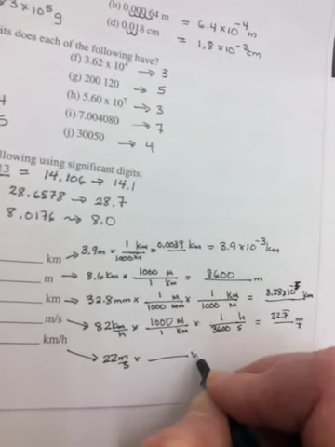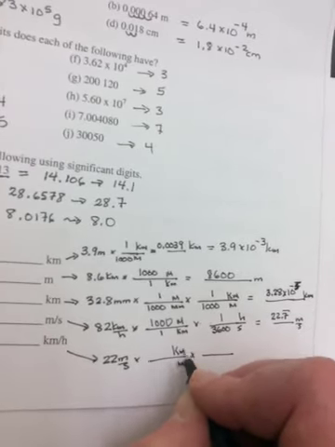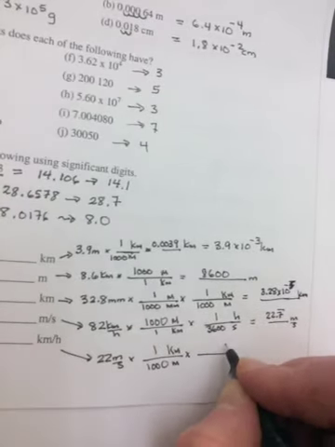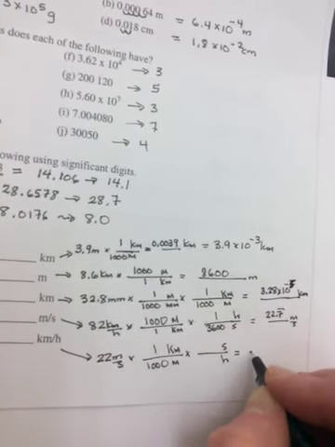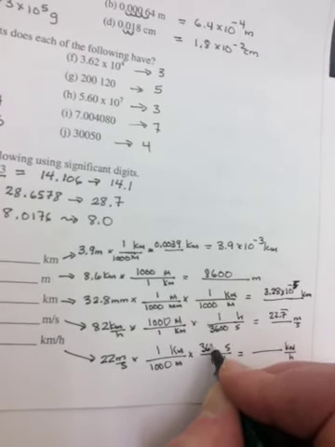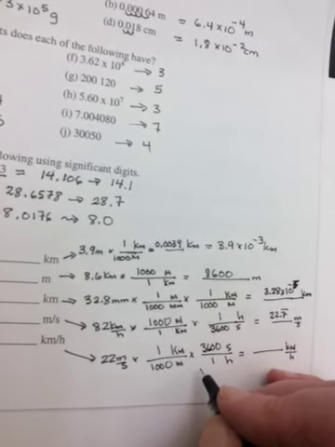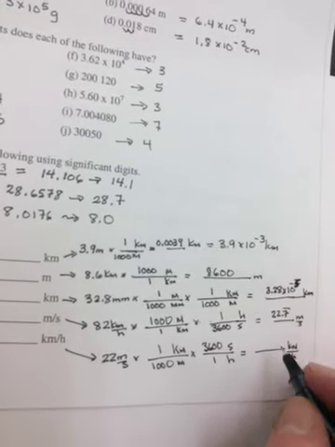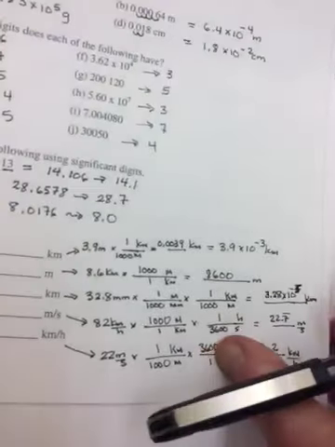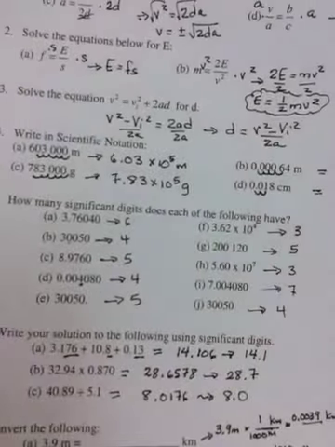And the last one, meters per second to kilometers per hour. So when you get rid of the meters, it goes on the bottom, kilometers on top, 1 kilometer, 1,000 meters. Seconds on the bottom, so it goes on the top. You want hours in the end on the bottom. 1 hour, 3,600 seconds. So multiply by 3,600, divide by 1,000, and I think you end up with 79.2 kilometers per hour. Okay, so there's the review sheet. Hopefully it wasn't too bad, and hopefully everything I did made sense.